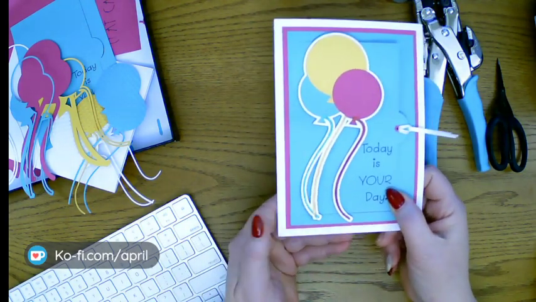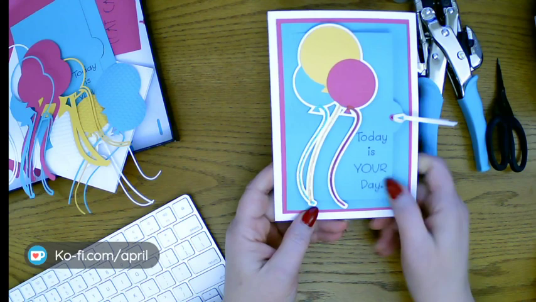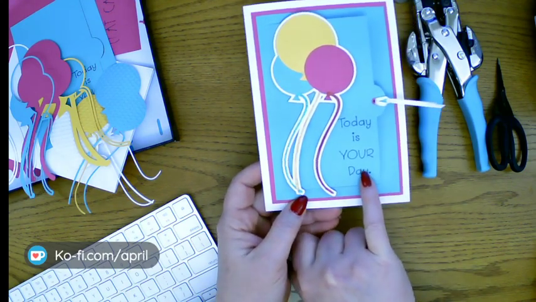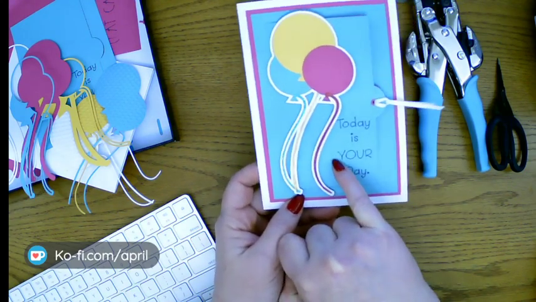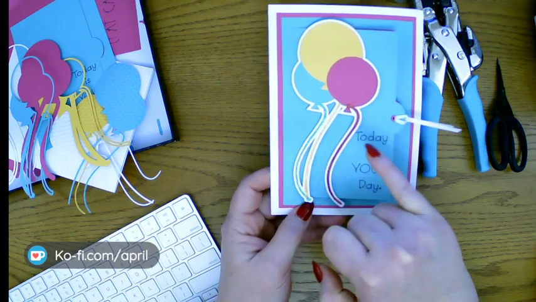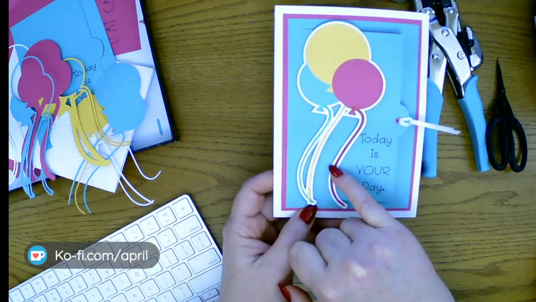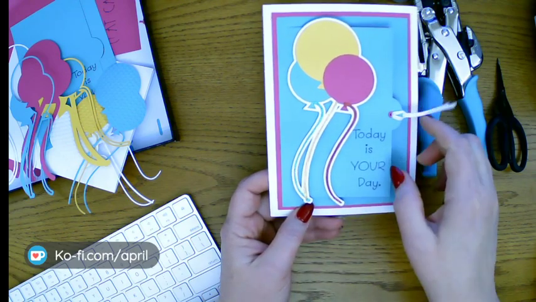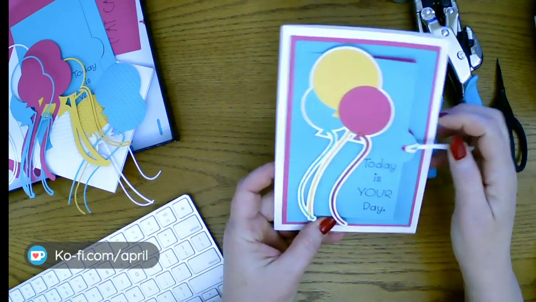So this is what I call a peekaboo card. And I have "Today Is Your Day," and I use my pen to write on it. And then we have the balloons. And this is a layered image so that I can show you guys how to layer up your images, and I embellished it a little bit.